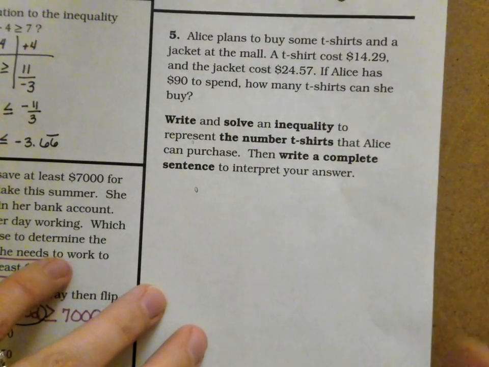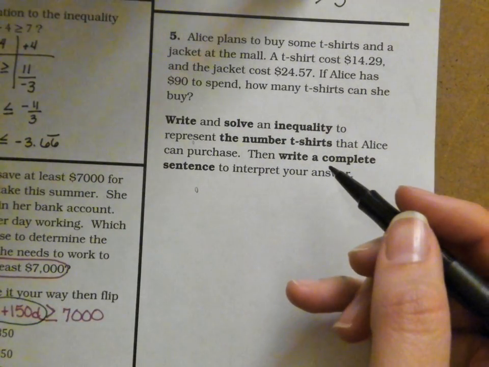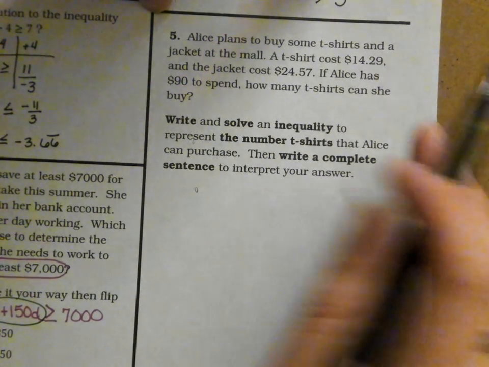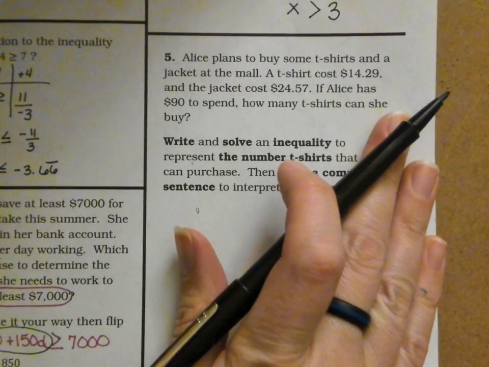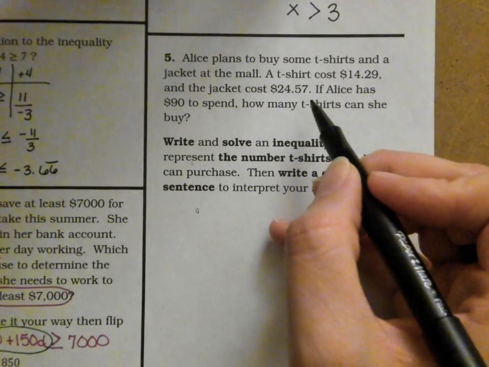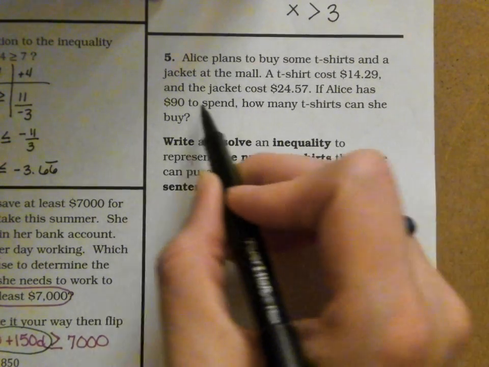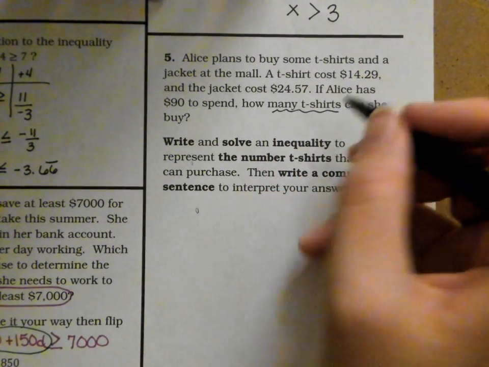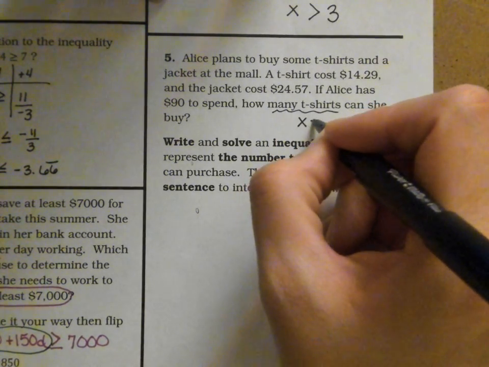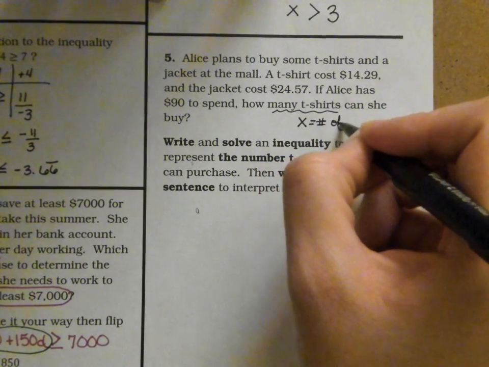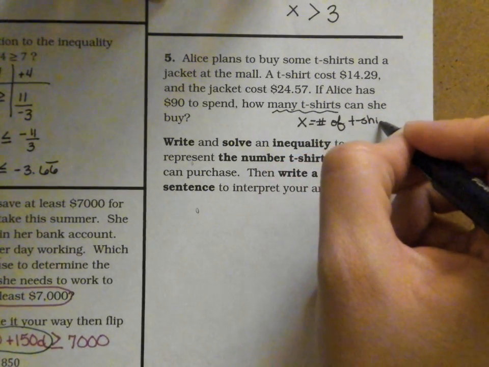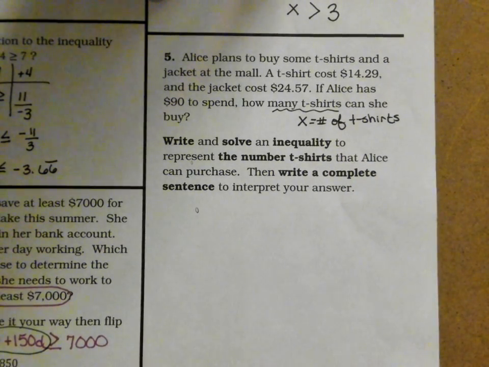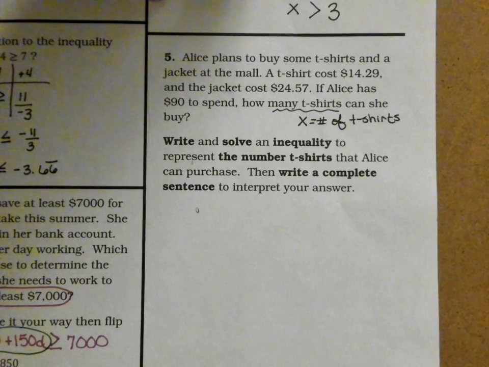All right, last one. Alice plans to buy some t-shirts and a jacket at the mall. A t-shirt costs $14.29, and the jacket costs $24.57. If Alice has $90 to spend, how many t-shirts can she buy? So I'm going to say x is the number of t-shirts. And for this one, you had to write your inequality, solve your inequality, and then tell me what it meant.